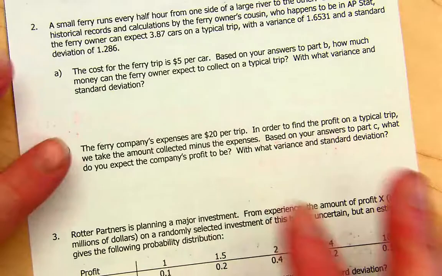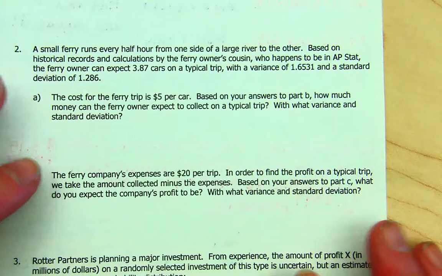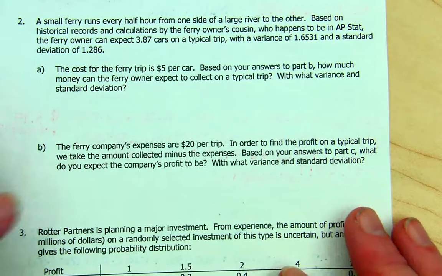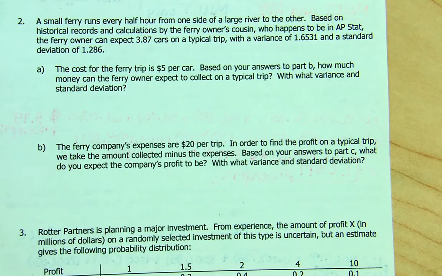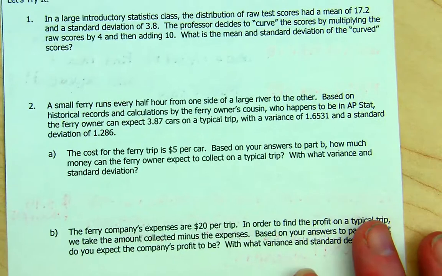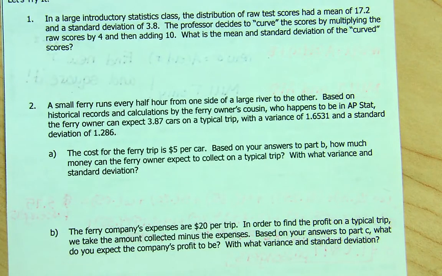Okay, so let's look at the backside. Some of these will give you data, some of them do not. So this first one says, in a large introductory statistics class, the distribution of raw test scores has a mean of 17.2 and standard deviation of 3.8. The professor decides to curve the scores by multiplying the raw scores by 4 and then adding 10.